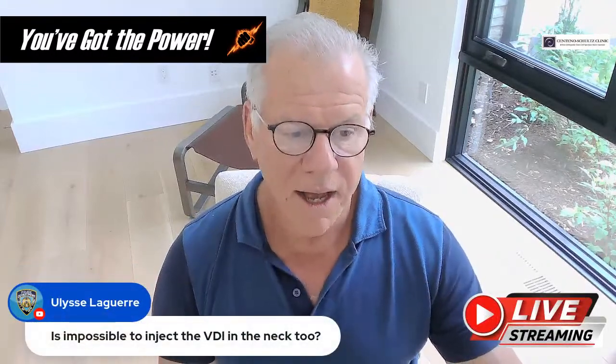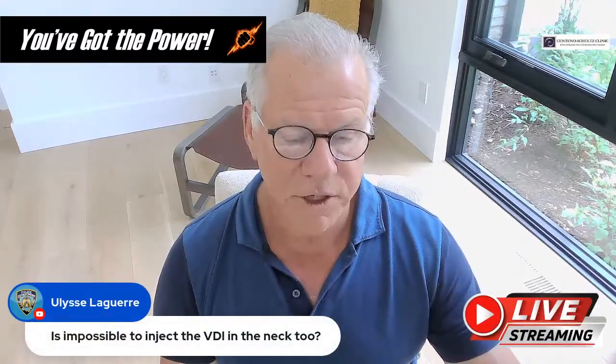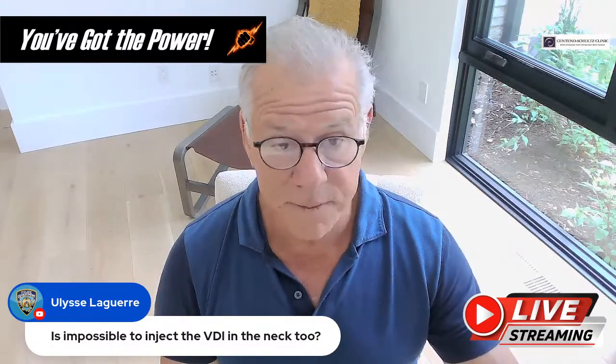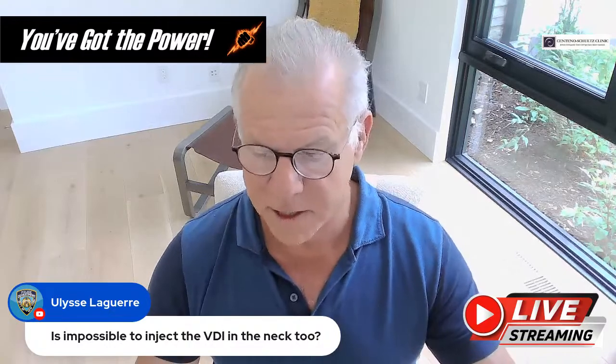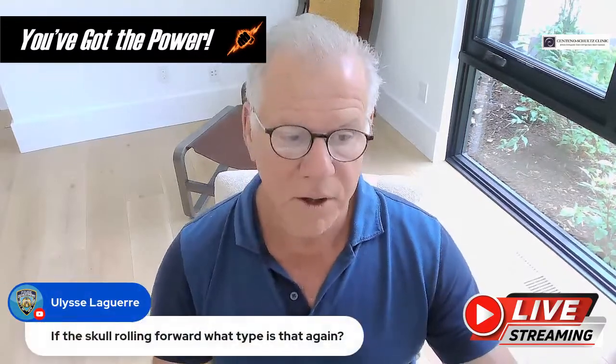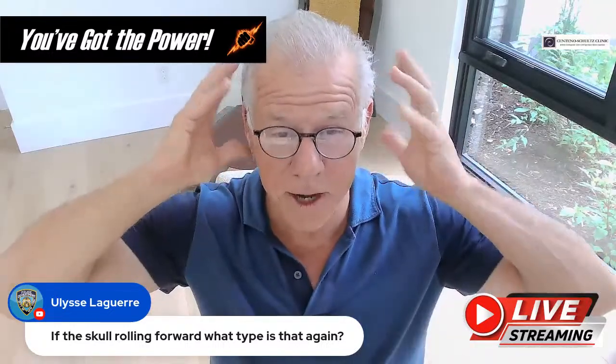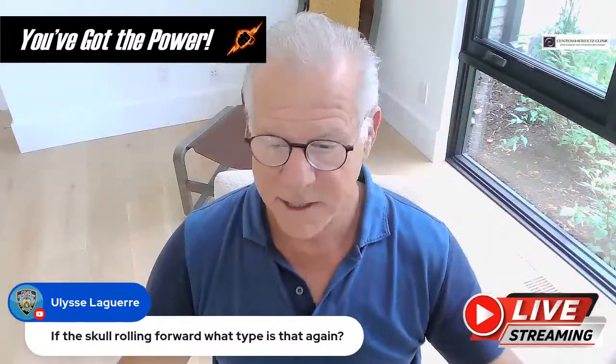Is it impossible to inject the VDL in the neck too? I think you mean VDL, vertebral dural ligament. No, that can be injected. If the skull is rolling forward, what type is that again? So I think you're talking about low CXA, type 1A.